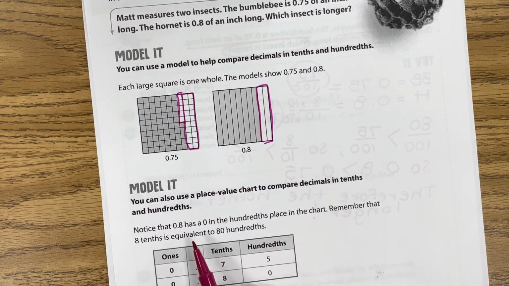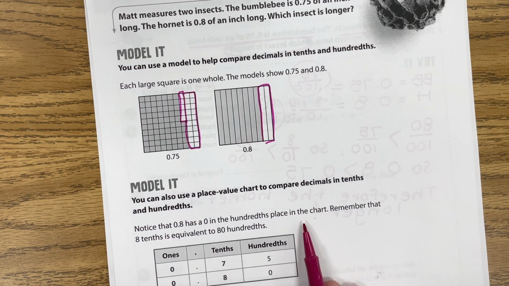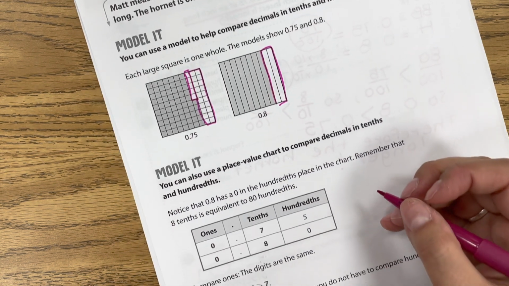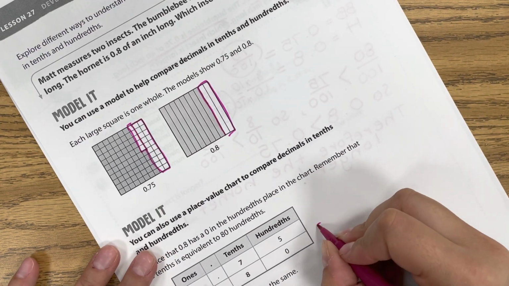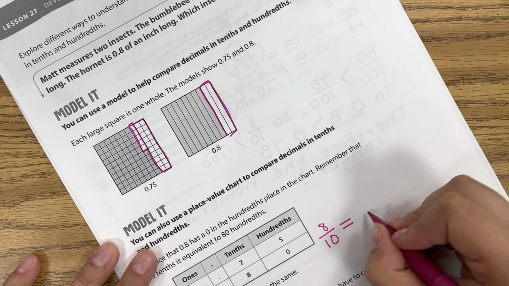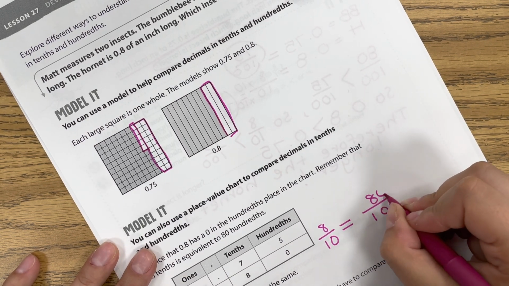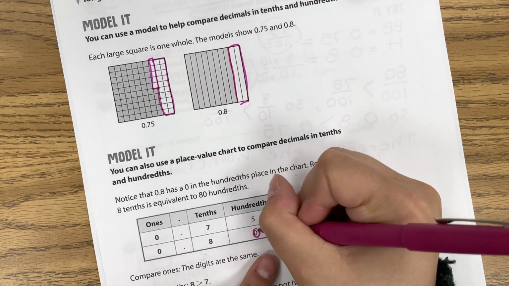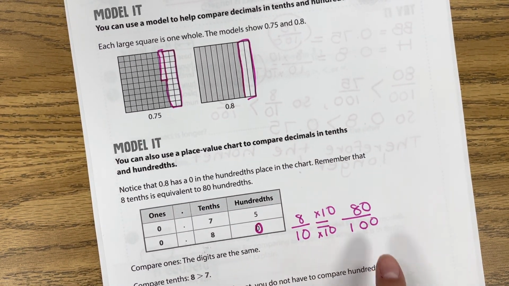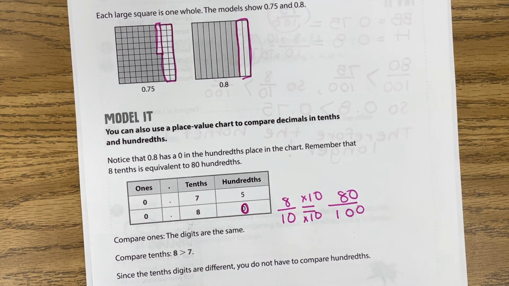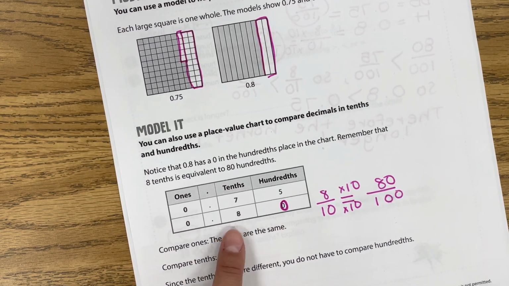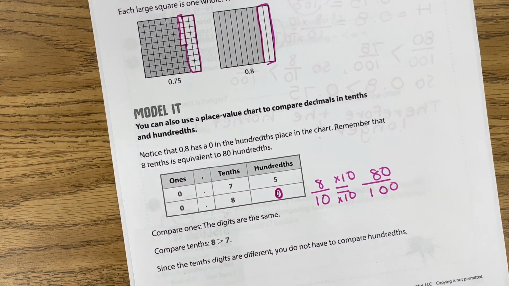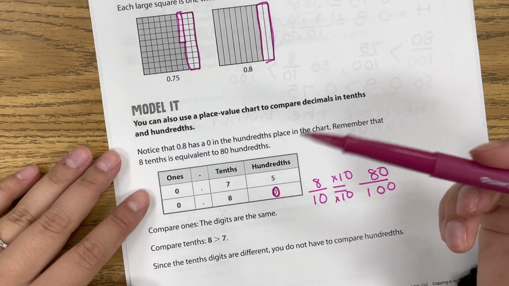So then notice that 8/10 has a 0 in the hundredths place in the chart. Remember, 8/10 is equivalent to 80 hundredths. So that is like how we said, when we made our equivalent fractions, right? So technically we can put a 0 here because 8/10 and 80 hundredths are equivalent, okay? So that's also something you can do. So you can always add a 0 to the placeholder, and it would be an equivalent fraction, okay, with tenths and hundredths. And then we line them up.